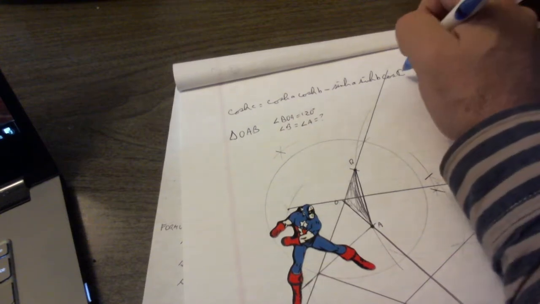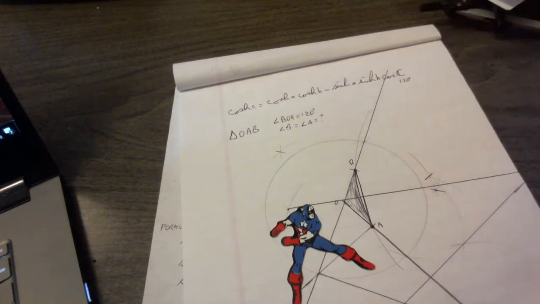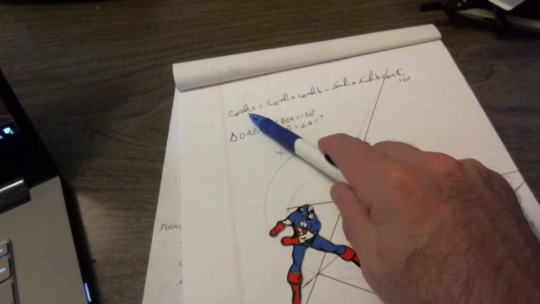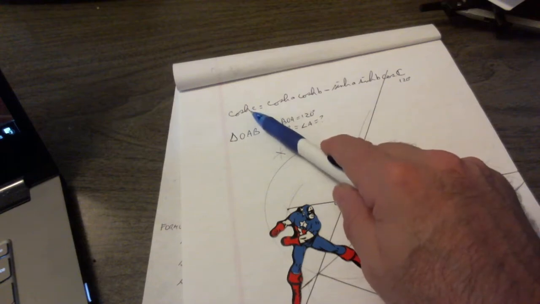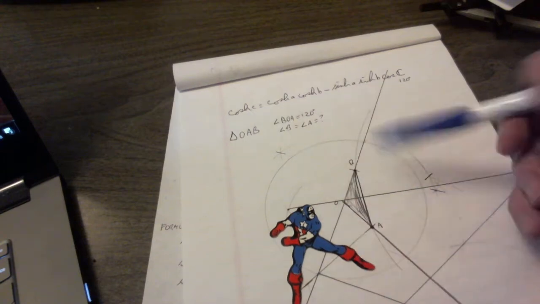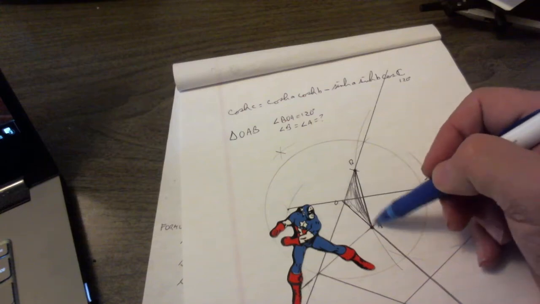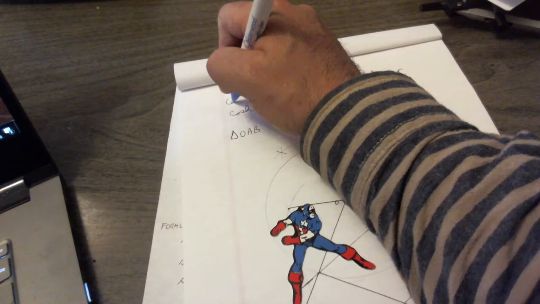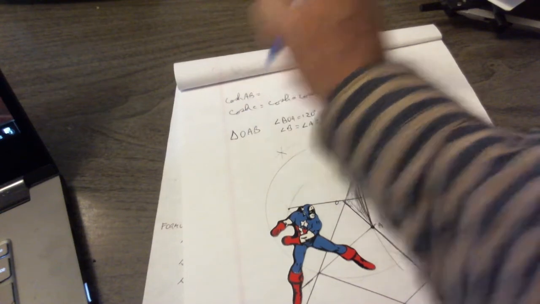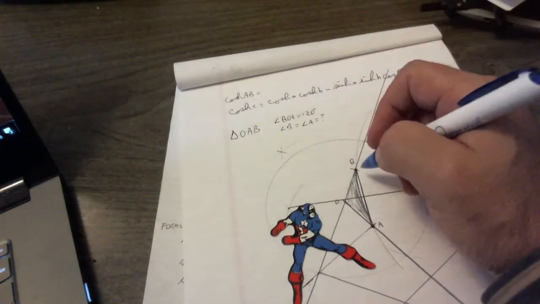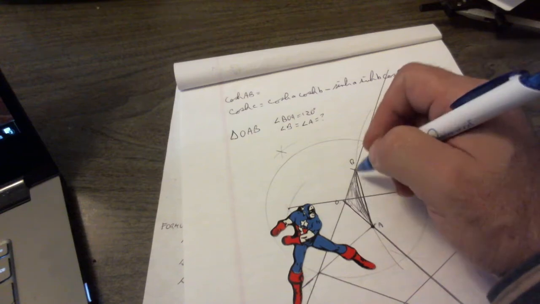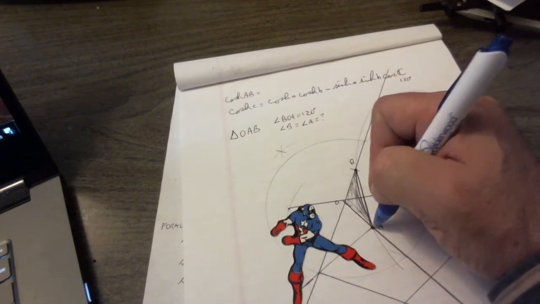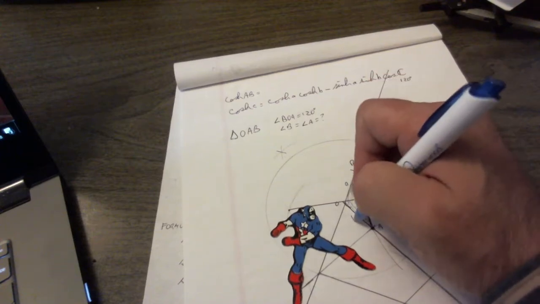I'm going to put the 120 right here because it's the only angle I know. So if you look at the formula, that means I'm going to have cosh of the side opposite 120 all by itself. So that's going to be cosh of AB. So I'm going to have cosh of AB equals the cosh of little a. Now that's the side across from angle A. So this is little a, this is little b.